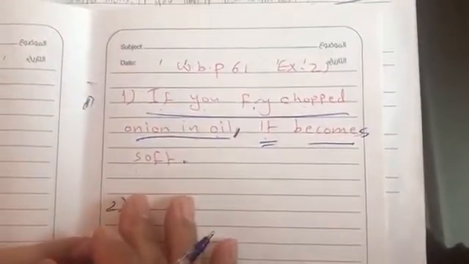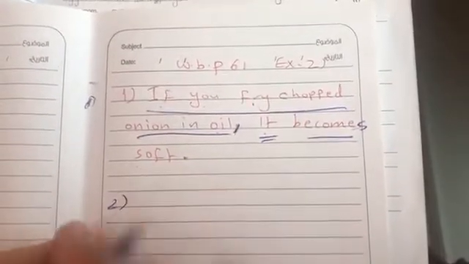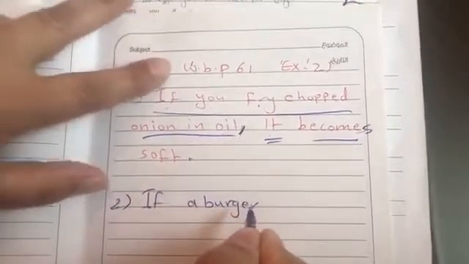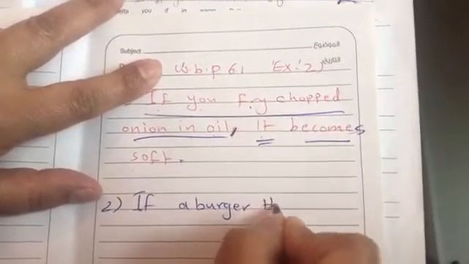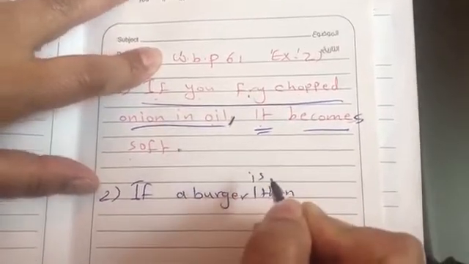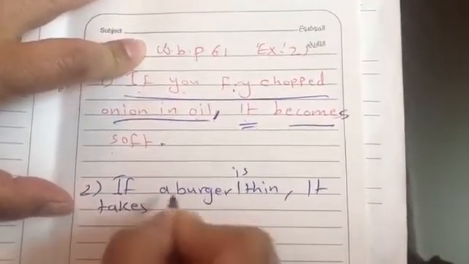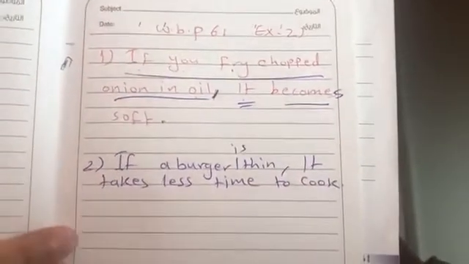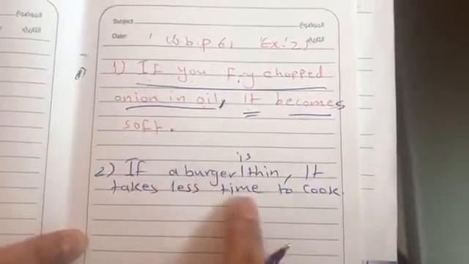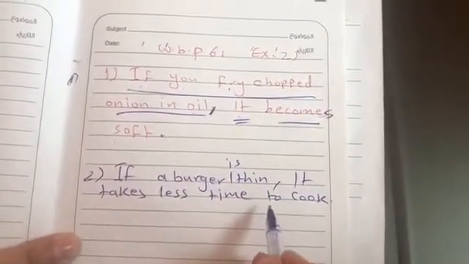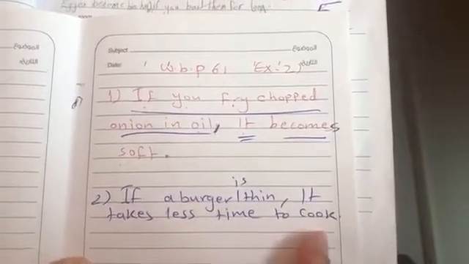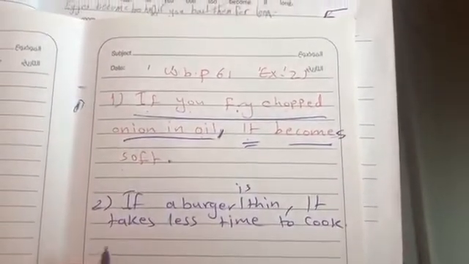Number 2. Look at number 2. A time burger it if cook is takes to thin less. Now it needs to be reordered. If a burger is thin, it takes less time to cook. Yeah, right, after me. If a burger is thin, it takes less time to cook. Be careful. We don't use modals in the main clause. No will, no shall, no can, no may in the main clause. Just if. This is scientific facts. This is the truths.